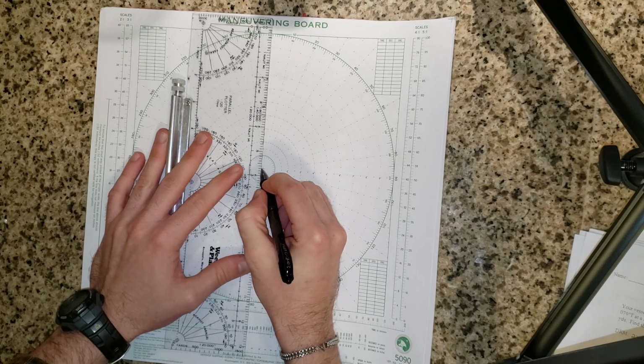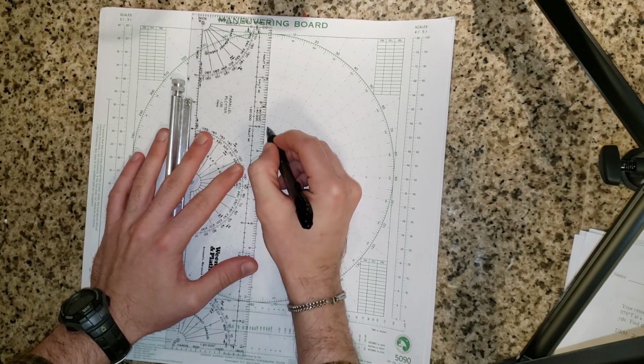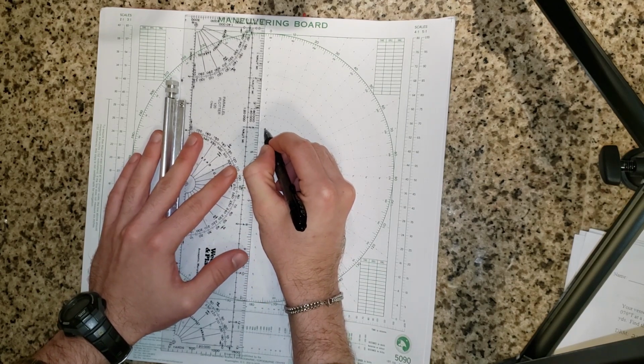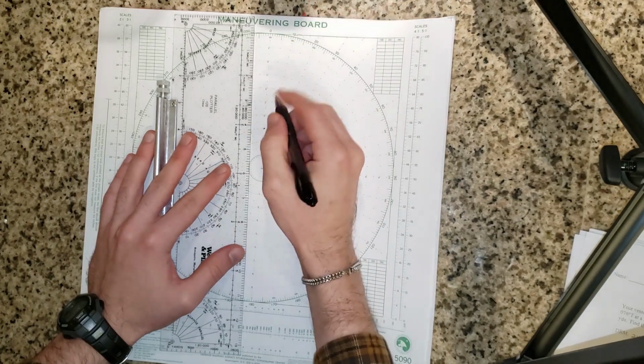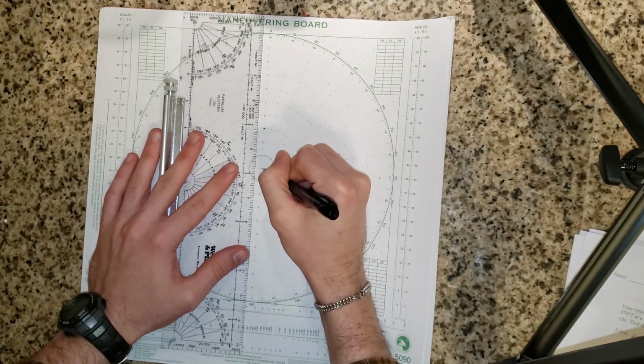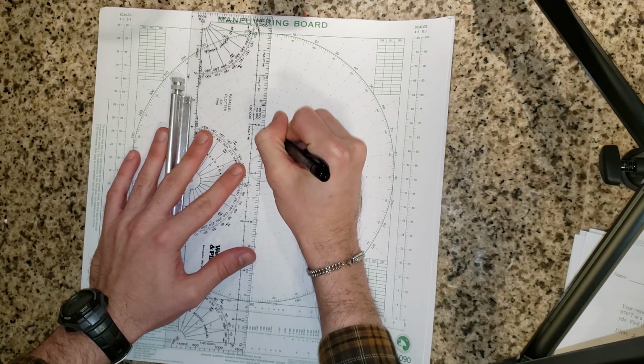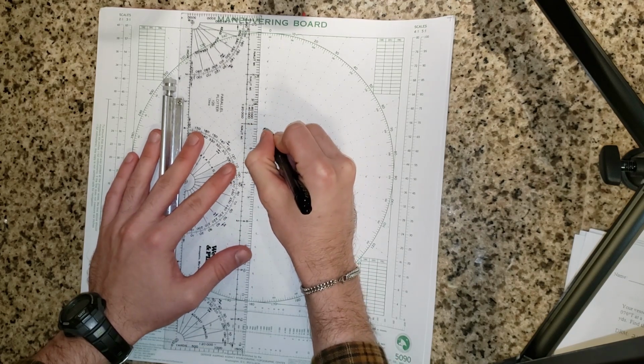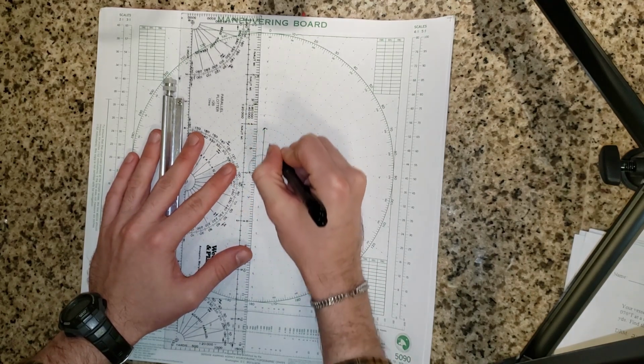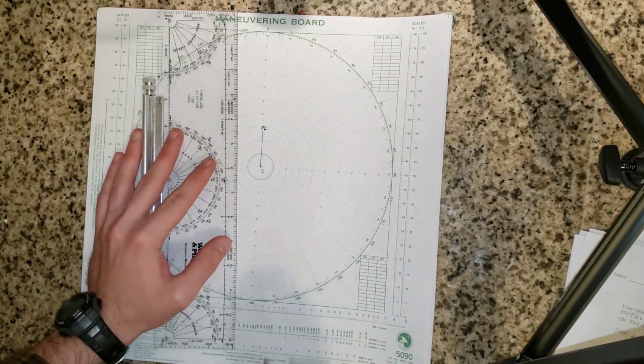We know speed is on a 5-to-1 scale. So with the range rings, 15 knots would fall right on the 3 ring. We'll go ahead and draw this line, properly label the points, and this is our speed vector.